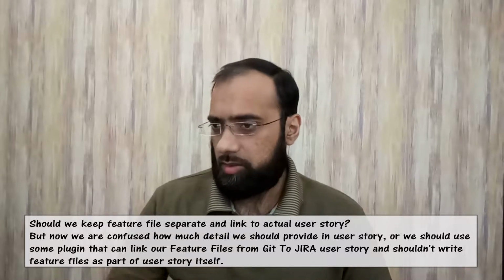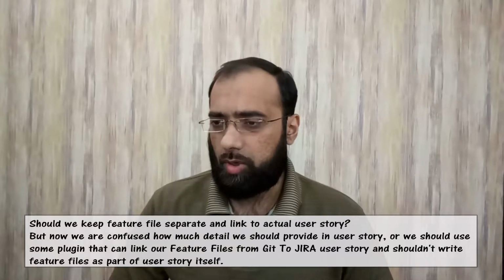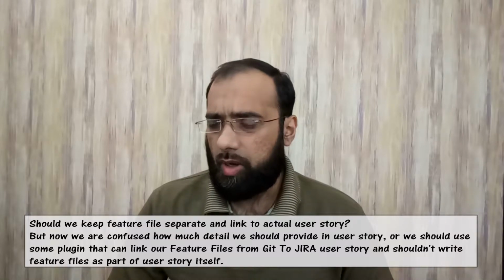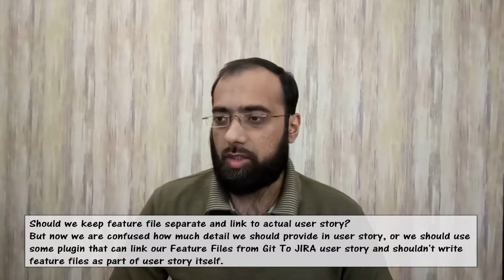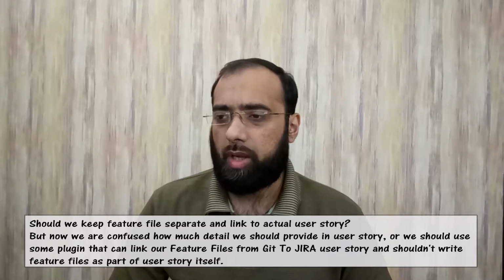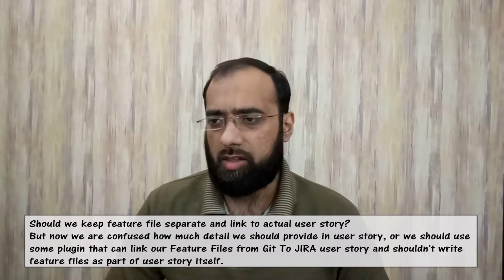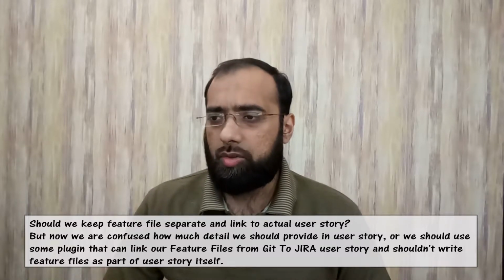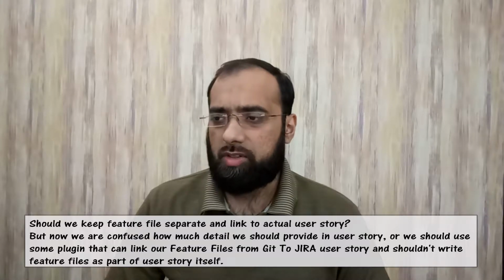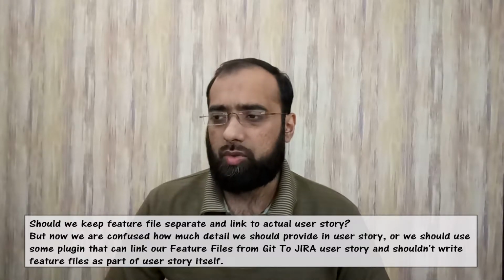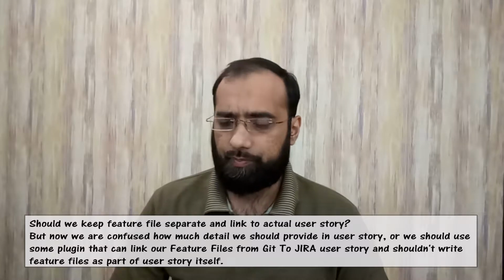She gives some background on the project and then she says we are confused how much detail we should provide in the user story, or should we use some plugin that can link our feature files from Git to the Jira user story, and shouldn't write feature files as part of the user story itself. So there are a few things I'd like to talk about related to this question.